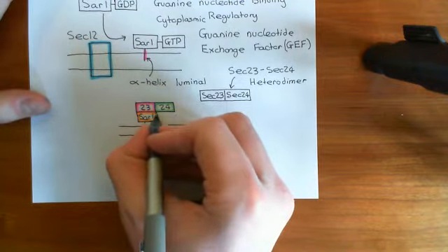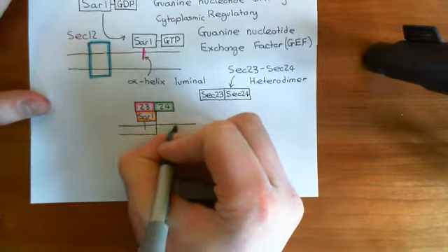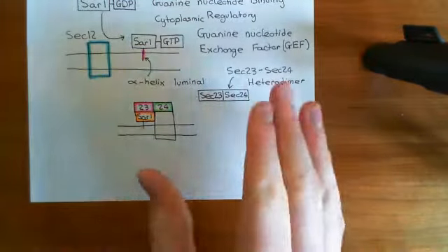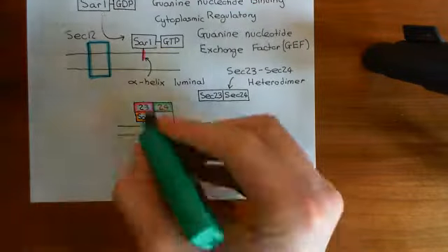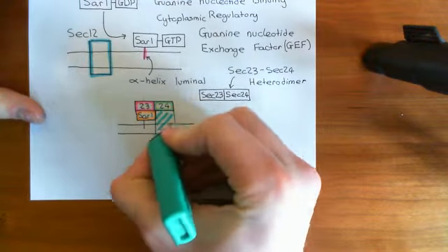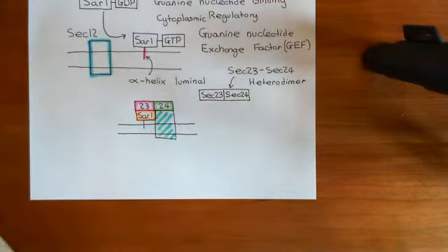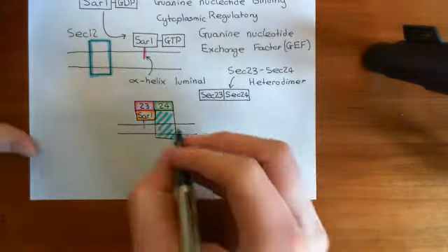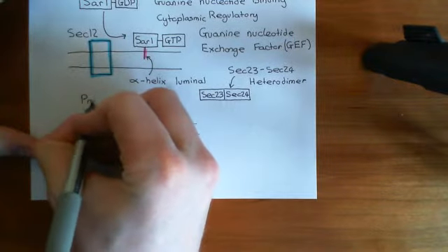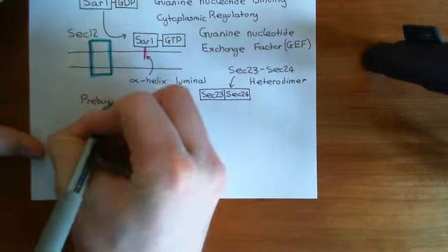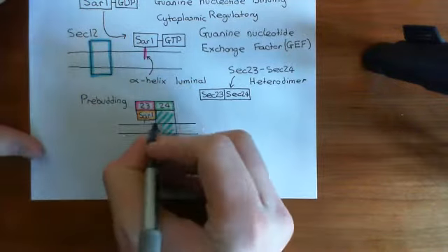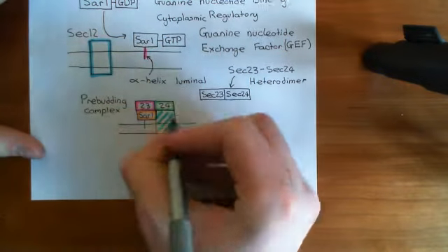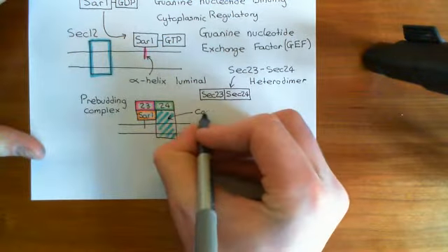Okay, so I'll draw the cargo then in here. So we'll just have this sort of blob representing our SCAP with our SREBP. So we'll have the cargo in turquoise here. Okay, right. And this structure that we've now created here is what's known as a pre-budding complex. So this is all forming on the cytoplasmic side of the ER membrane, this pre-budding complex. Okay, and in turquoise here, this is the cargo.